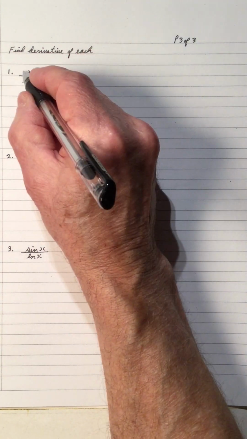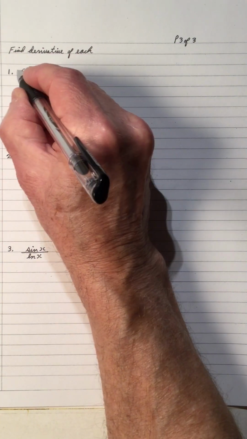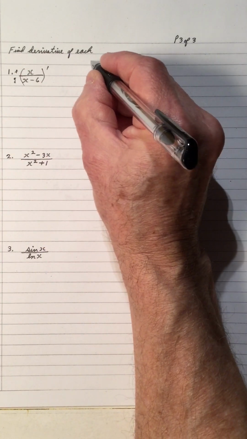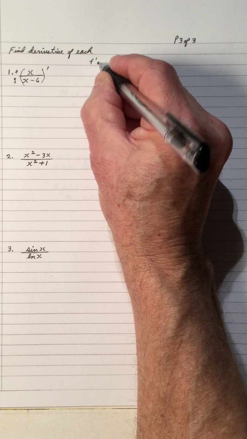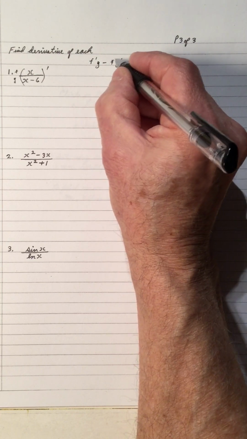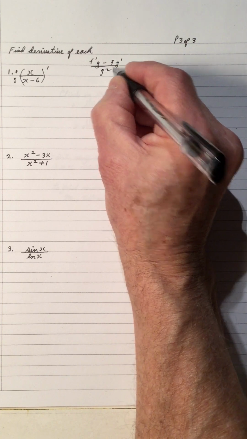To find the derivative, let's say that we're doing the prime. This is the f and this is the g. So the derivative is f prime g minus f g prime, over g squared.